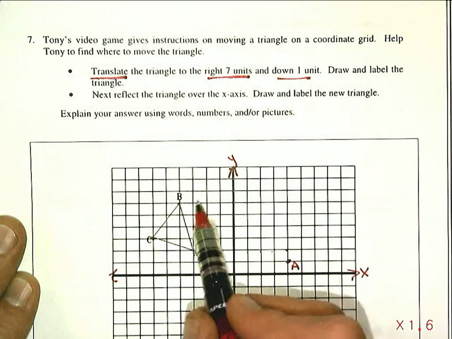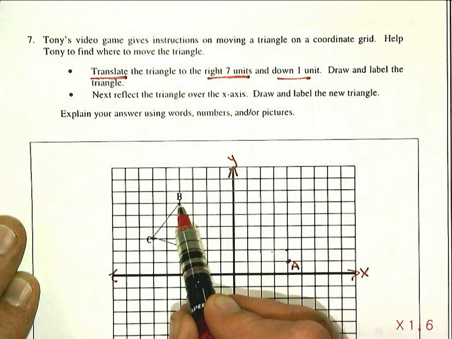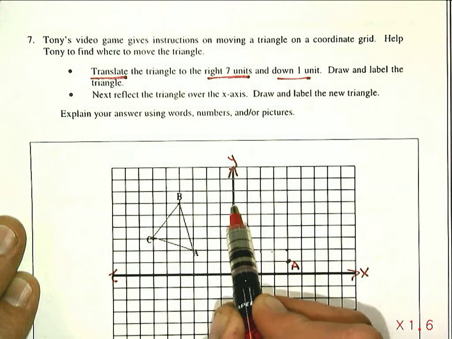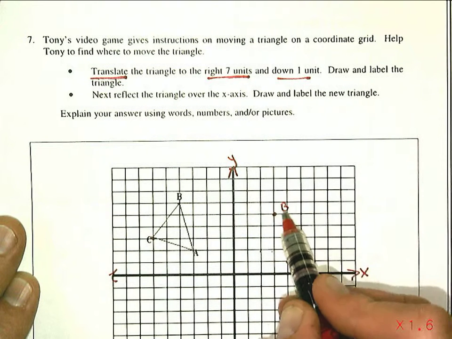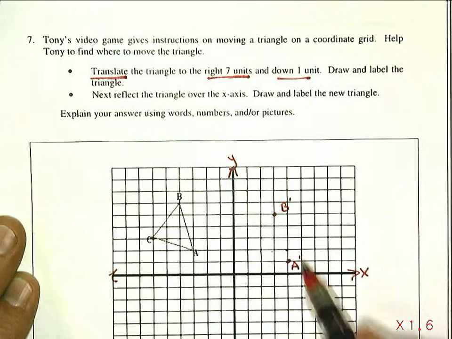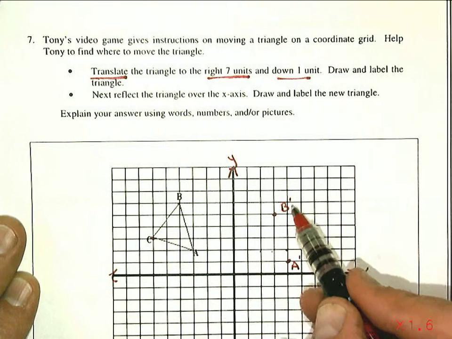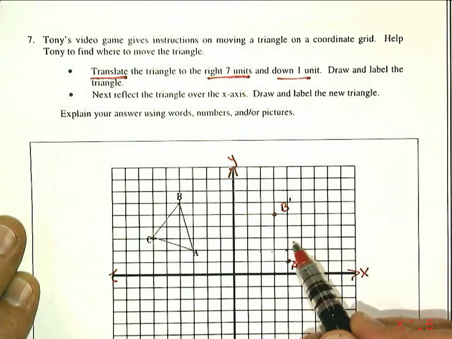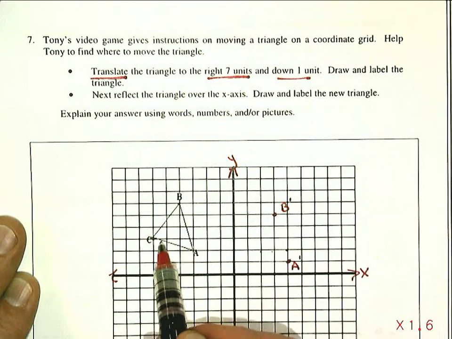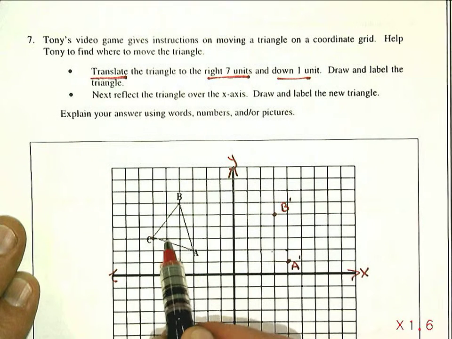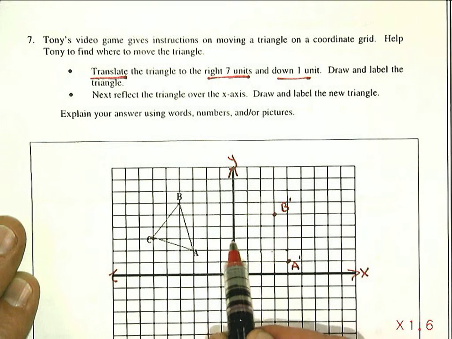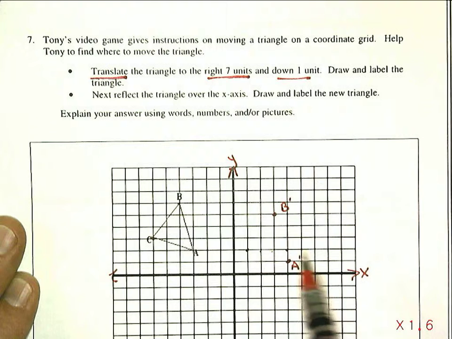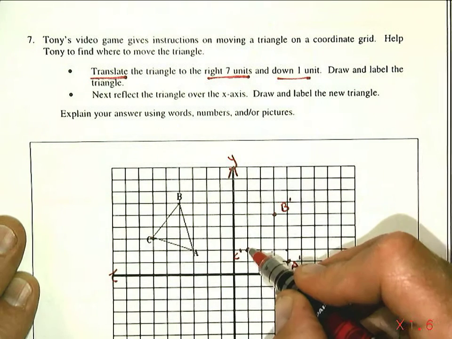I'm going to do the same thing with point B. To the right 7, 1, 2, 3, 4, 5, 6, 7, and then down 1. There's the new point B. I'm actually going to label them as A prime and B prime. This little mark tells me that it's another version of this. And then C over 7, 1, 2, 3, 4, 5, 6, 7, and then down 1. There's my new C.